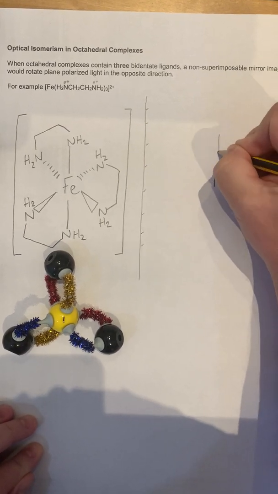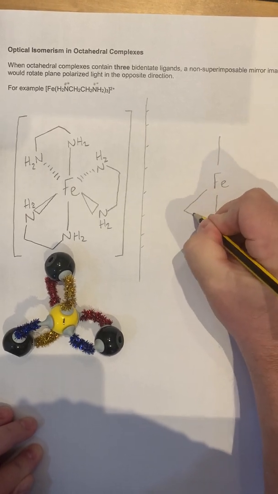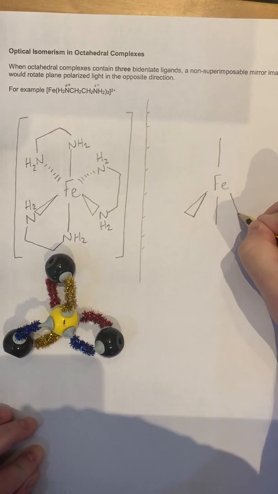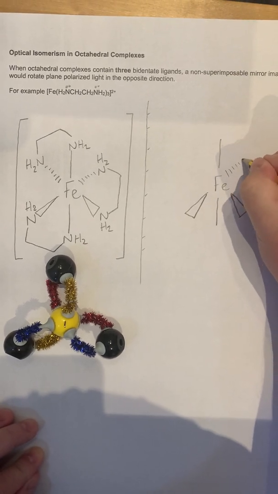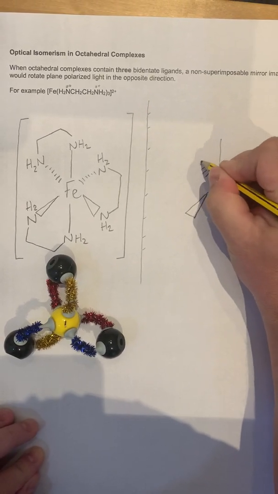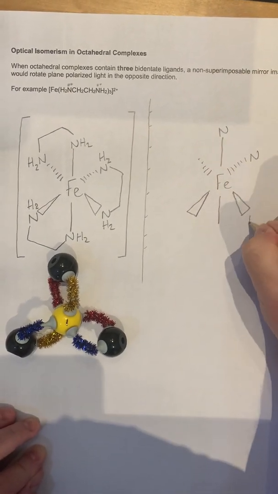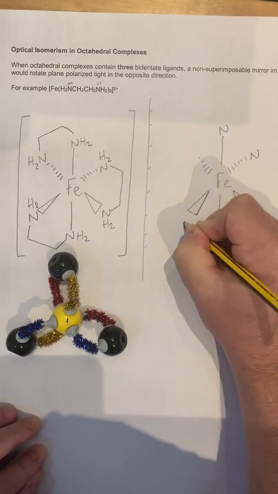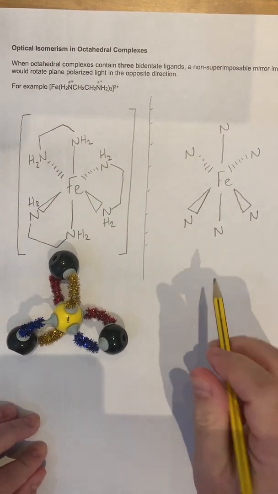So we do our bonds there, our 2 wedges here, the dashes going back there, ends at the end, and then we need to join them up.